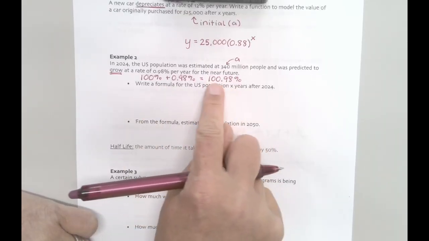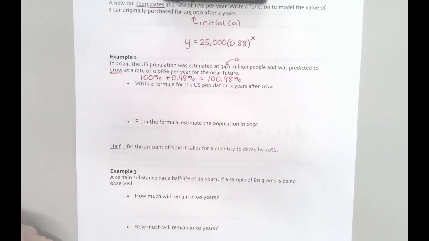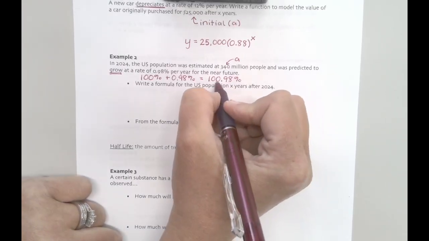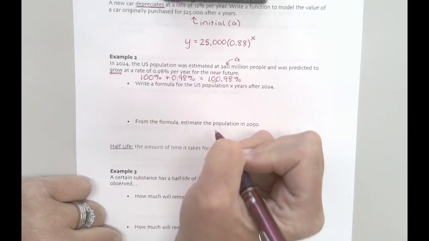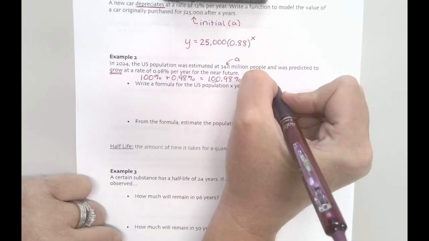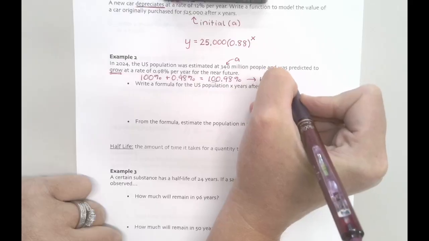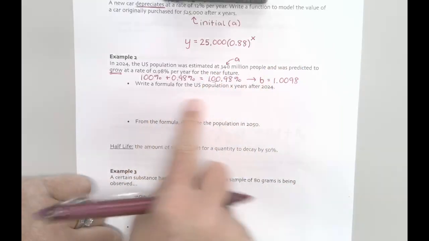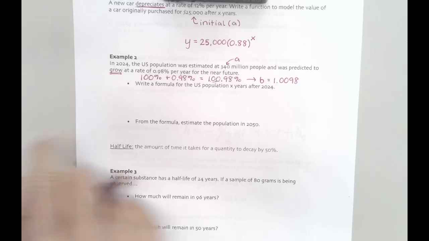If you need to do it so that you can see this number in front of your face, I encourage you to do that. And then I'm going to move my decimal point over twice because that's how we deal with percentages. And so I'm going to get that my B value is 1.0098. So these are the two numbers that I'm going to use to write my formula here.